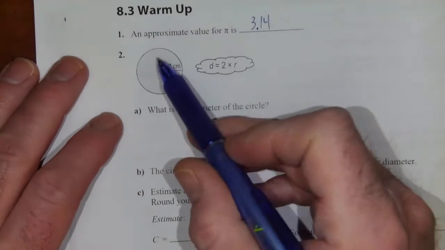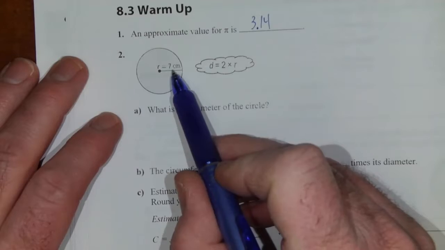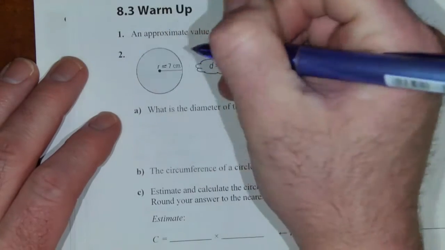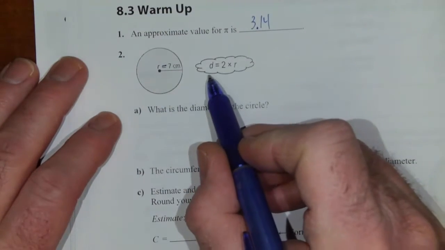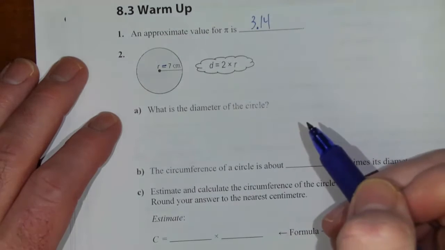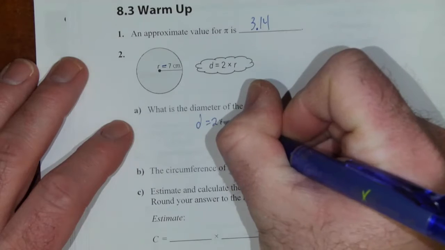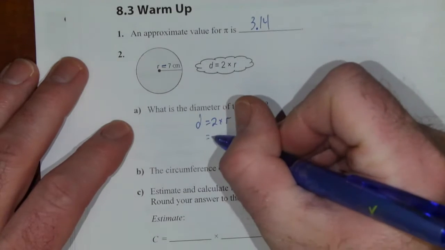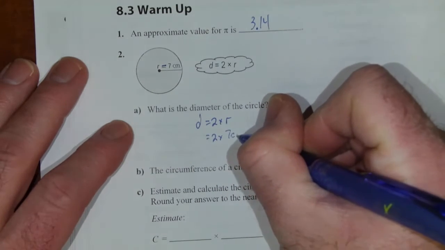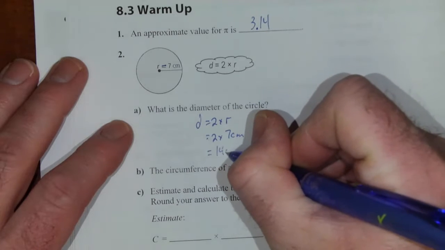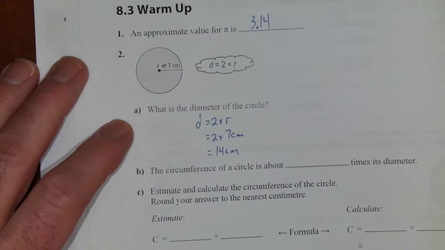Question 2. We have a circle here. I have a radius that's equal to 7 centimeters. And I know the diameter is 2 times radius. So what is the diameter of the circle? Well, diameter is 2 times r, which is equal to 2 times 7 centimeters. So the diameter in this case is 14 centimeters.